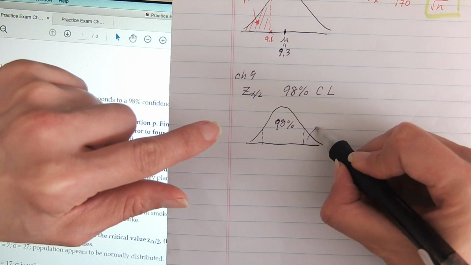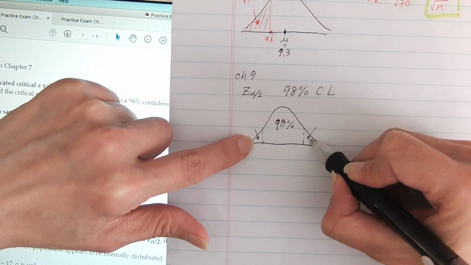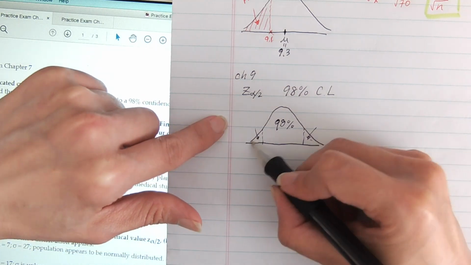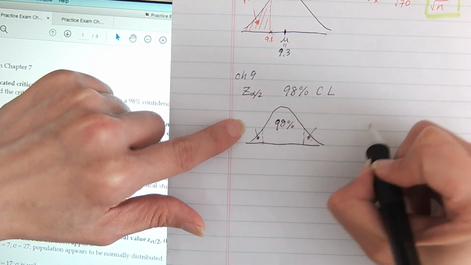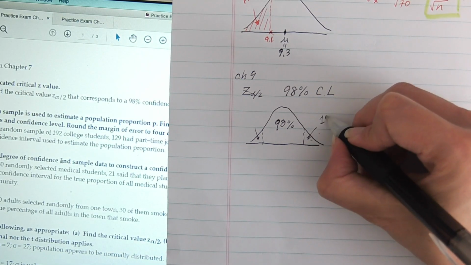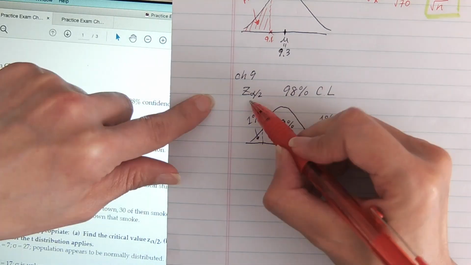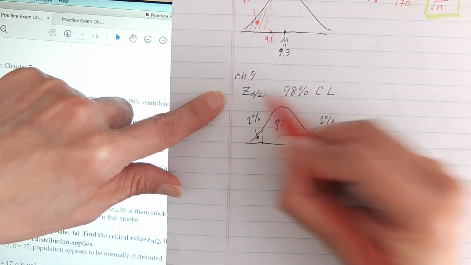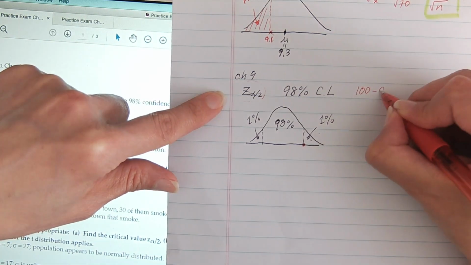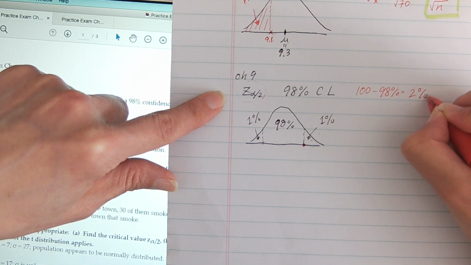Then what's on each side, left over here and here? What's my leftover? This is 100%. I have 98%, so 1% each, right? So alpha means 100 minus 98%, which is 2%.